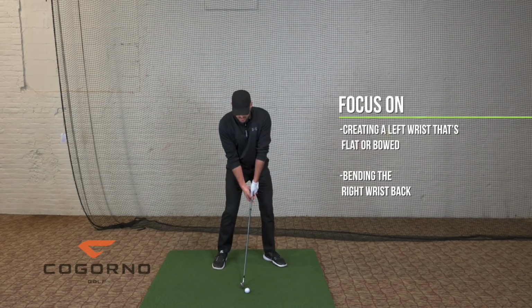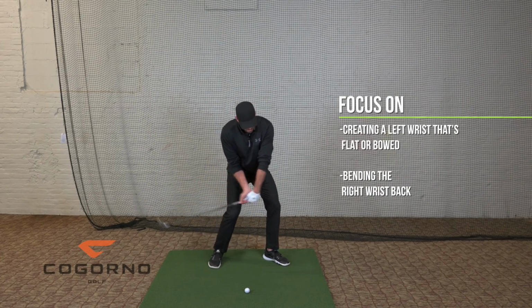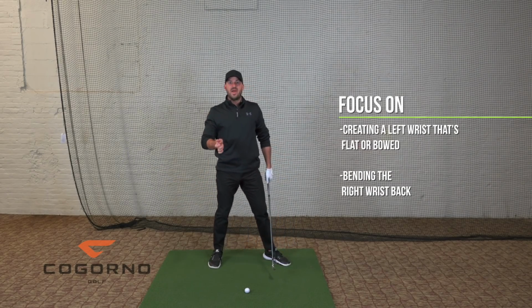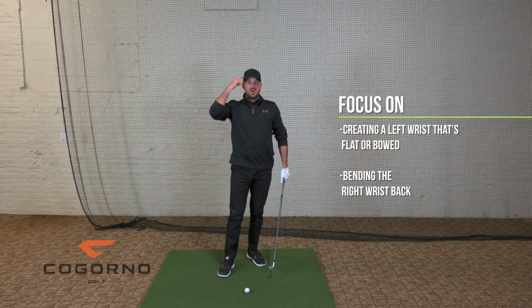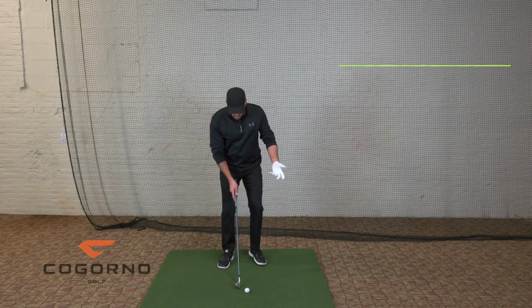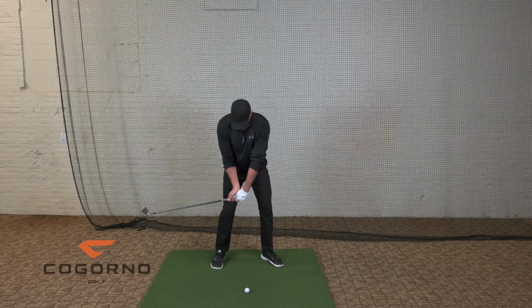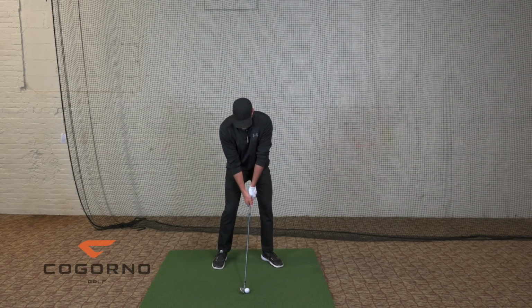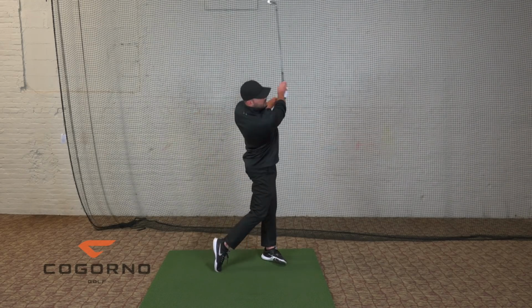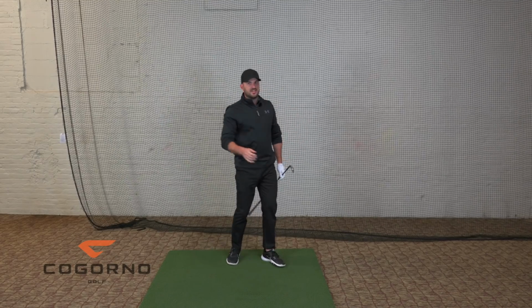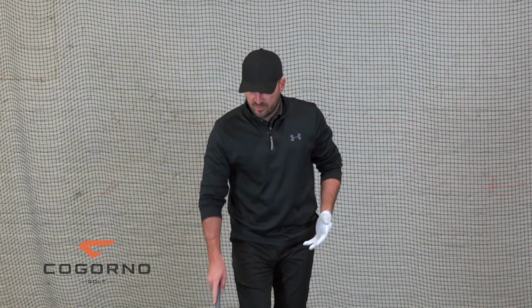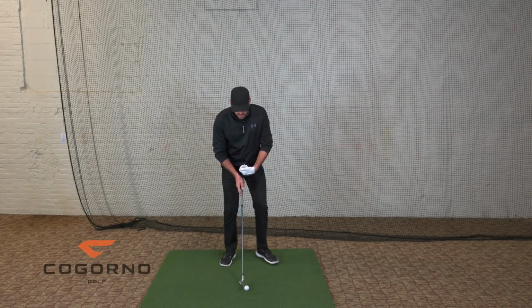Part one is creating a left wrist that's flat or bowed, a right wrist that's bent back. Of course, there's drills to do that, but you have to be intentional about it. And when you do it and you hit shots, and you focus on those two and actually accomplish them, what's going to happen is, one, you're going to hit shots like that. You're going to take the loft of your club and lower it and get shaft lean. There's no getting around that fact. There could be 100 different ways to do it, but you have to get your left wrist flat.